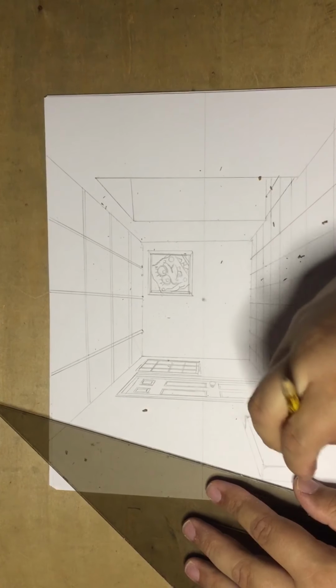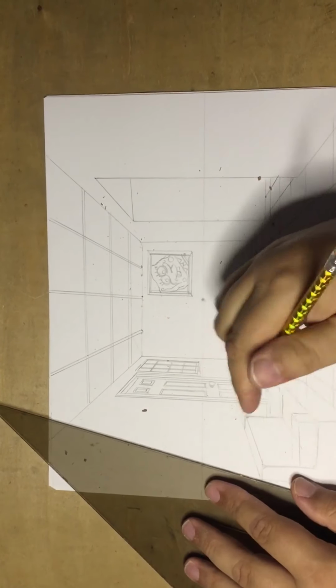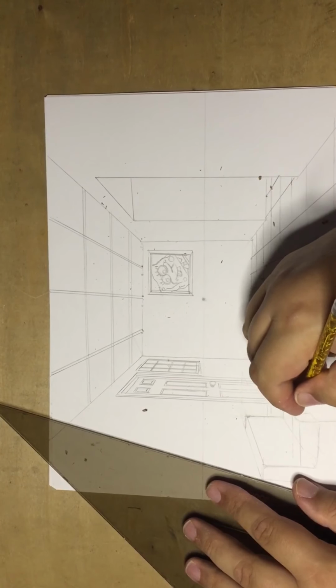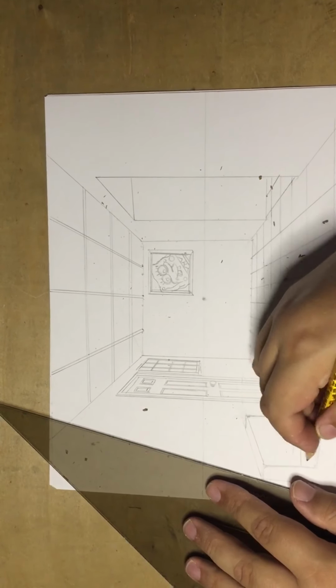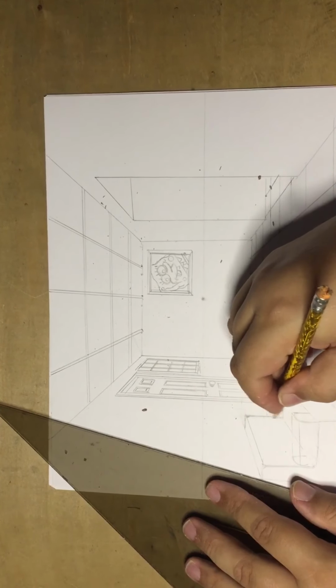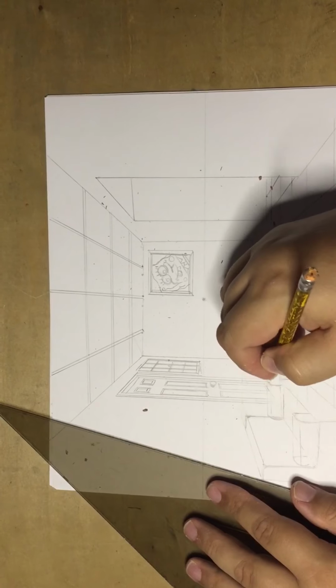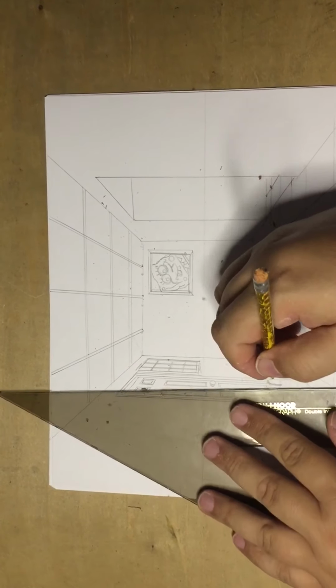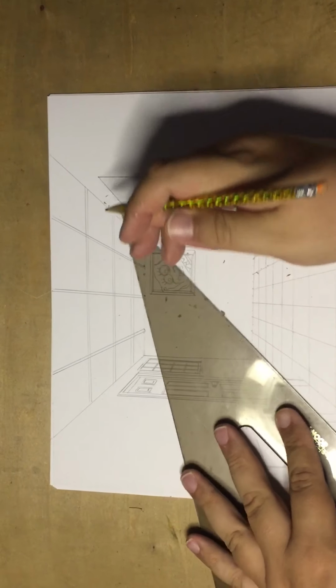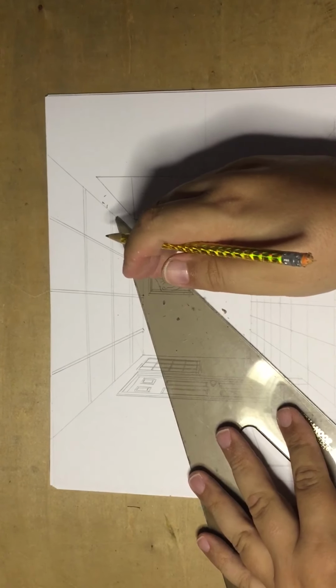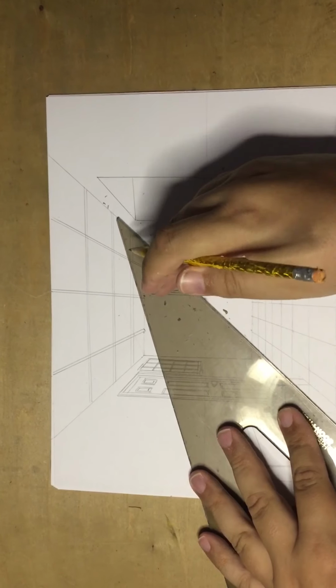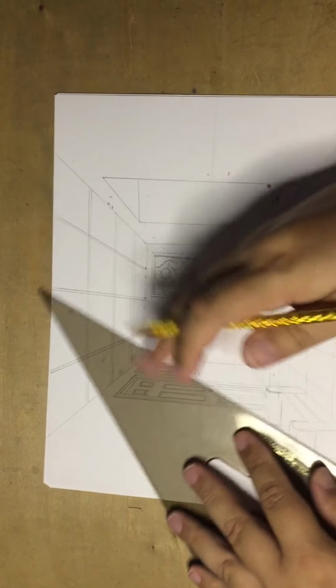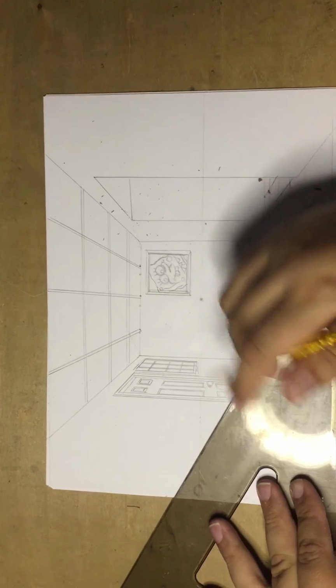Now we can round out these corners a bit. Like so. Go ahead and come straight down from here. Let's add a couple of lines here to show like the cushions and other details.